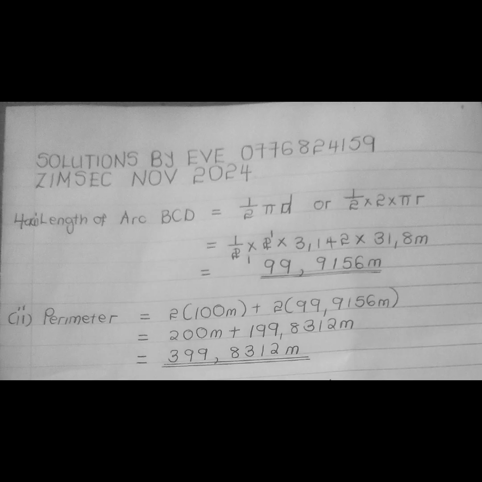So you need to know the formula for calculating the perimeter of a circle. Either we say pi times diameter or we say 2 times pi r. But in this case, it is not a full circle because we are just required to find the length of arc BCD.